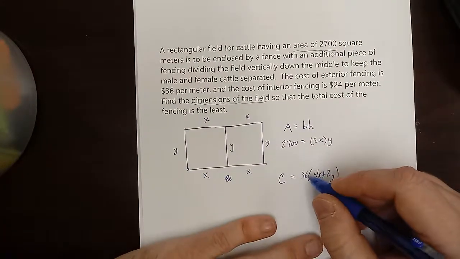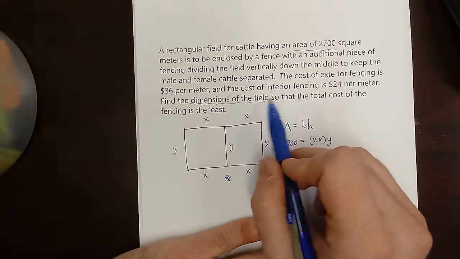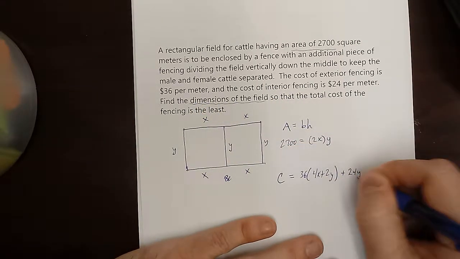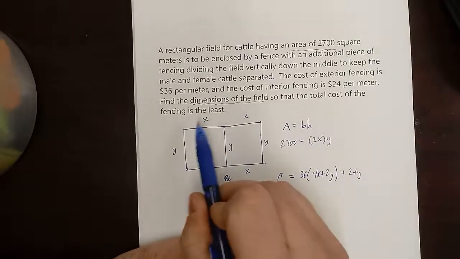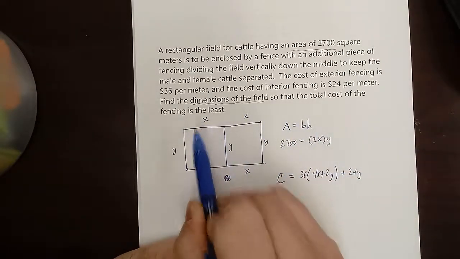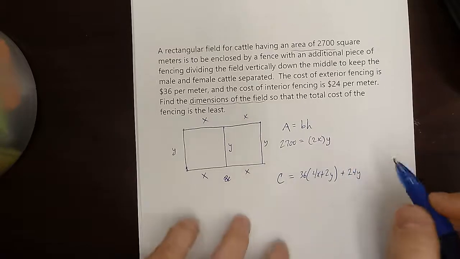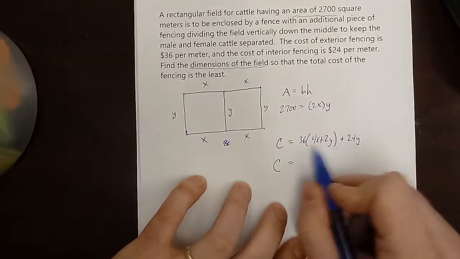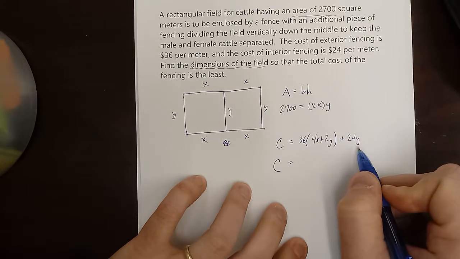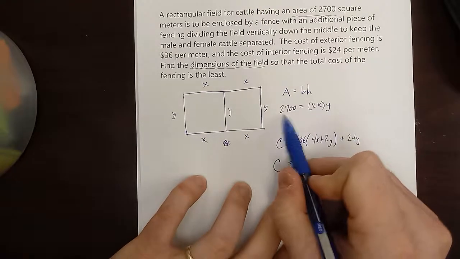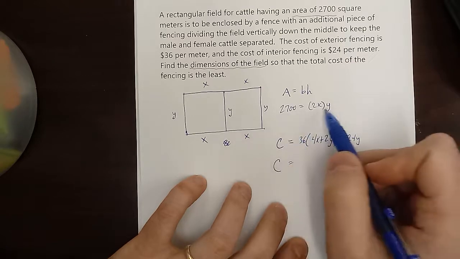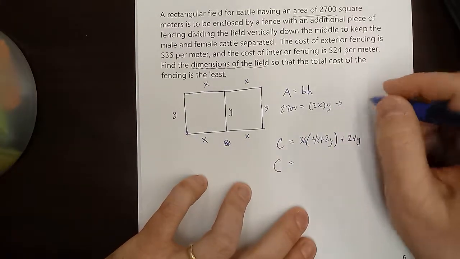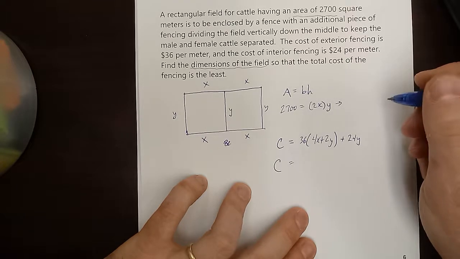So 36 for exterior, 24 for interior. Well, that's 24y. Find the dimensions of the field so the total cost of the fencing is the least. Okay, well, remember that when we do optimization, our goal here is to have cost in terms of a single variable. That's all I care about. So I can come over here and go, okay, 2,700, pick a letter, solve for it. I'll solve for y, because I can.